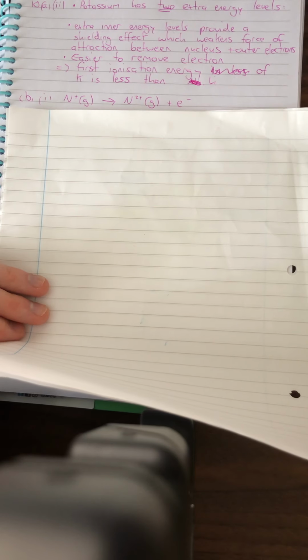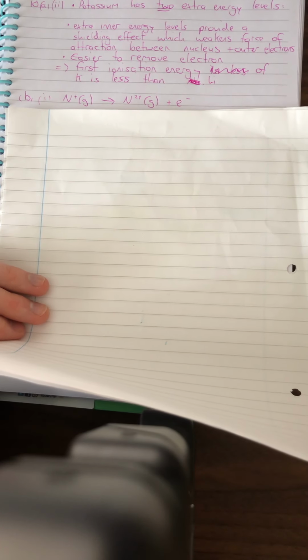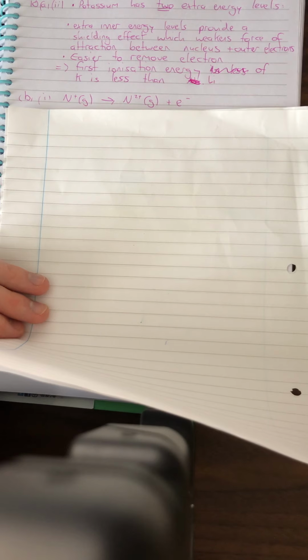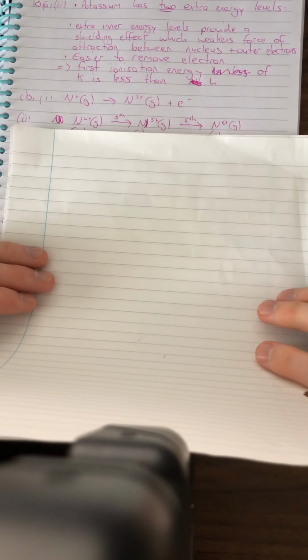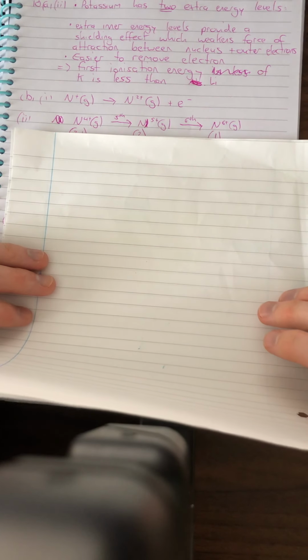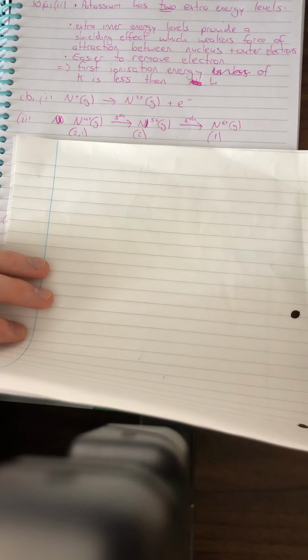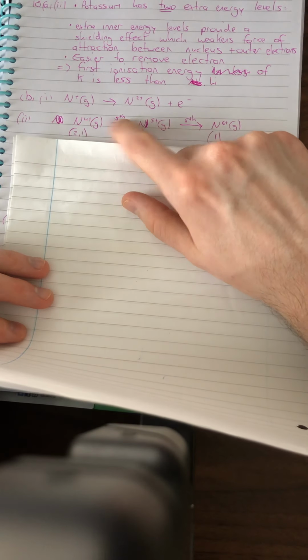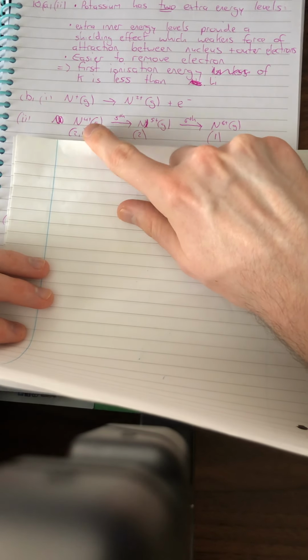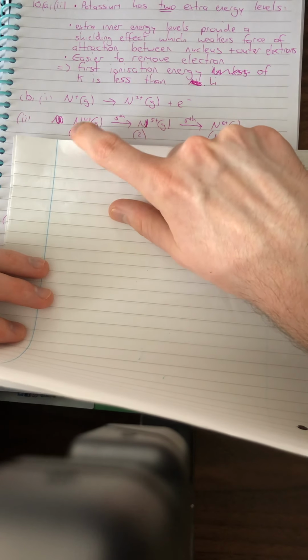10B II, explain fully the increase between the fifth and sixth ionization energy. If you're looking at the graph, it goes up quite steadily, and then between the fifth and sixth one, it goes up massively. Why is that? To show you, the N4+ ion has electron arrangement 2,1.